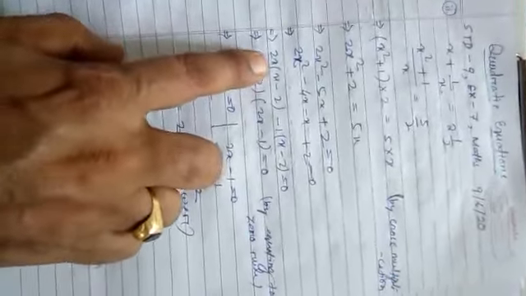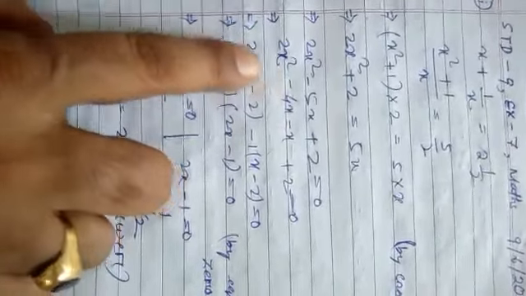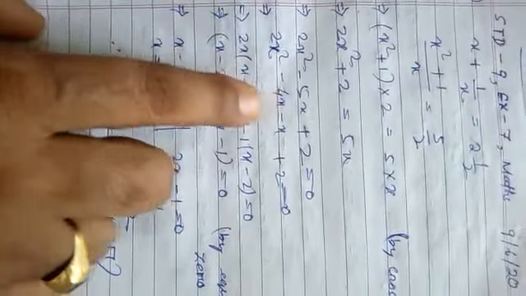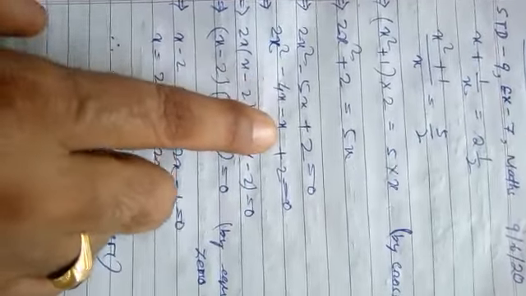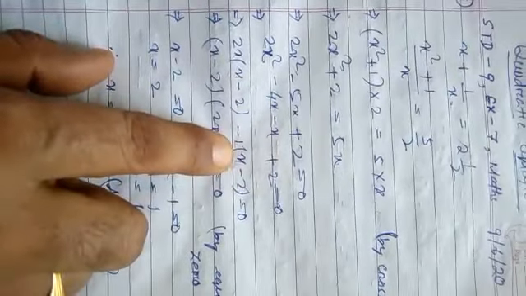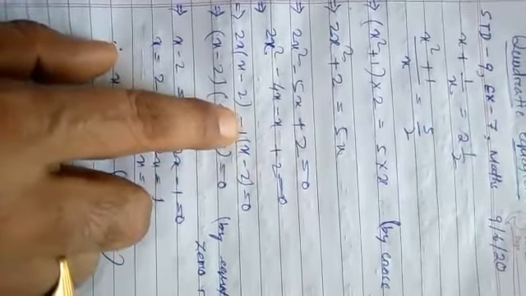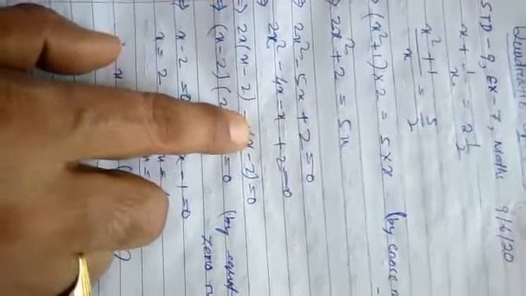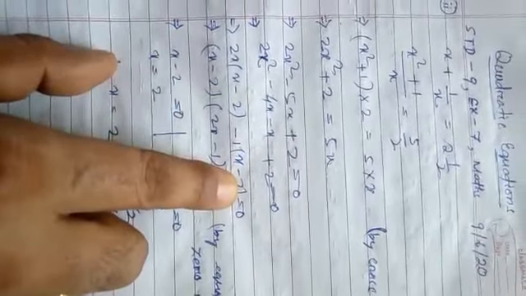Now by factorizing, you can take 2x common from the first two terms. When 2x is taken common, what remains is x, and from the other term you get minus 2. Let us multiply and check: 2x into x gives 2x square, and 2x into minus 2 gives minus 4x. Similarly, from the next two terms, minus 1 can be taken common, so the remaining is x minus 2. Multiply to check the previous step: minus x into x gives minus x square, no wait, minus 1 into x gives minus x, minus into minus is plus, and 1 into 2 gives 2. So after factorization we get this step.